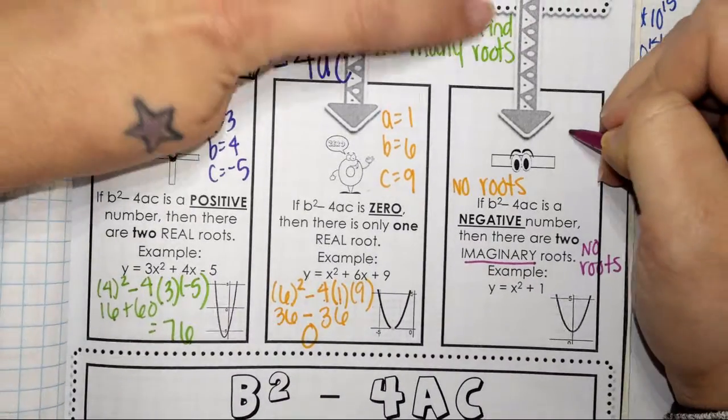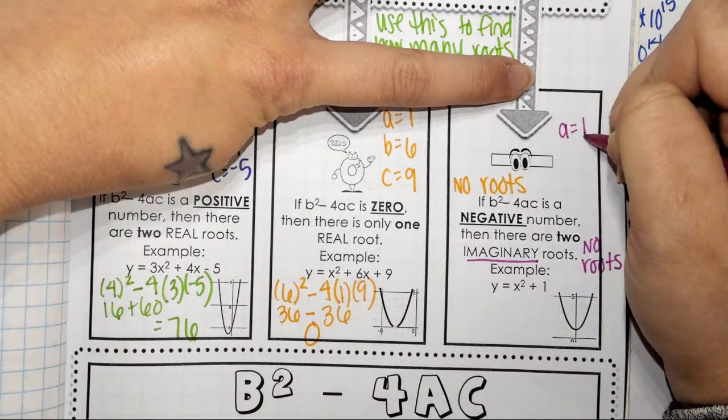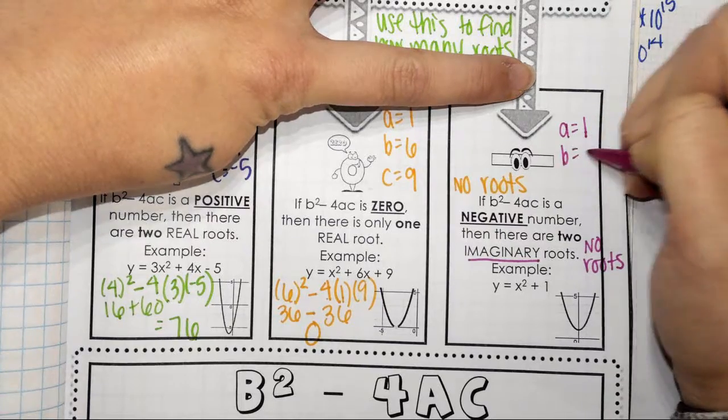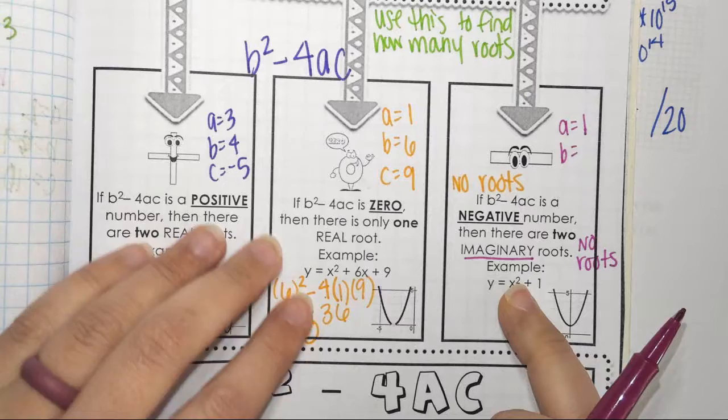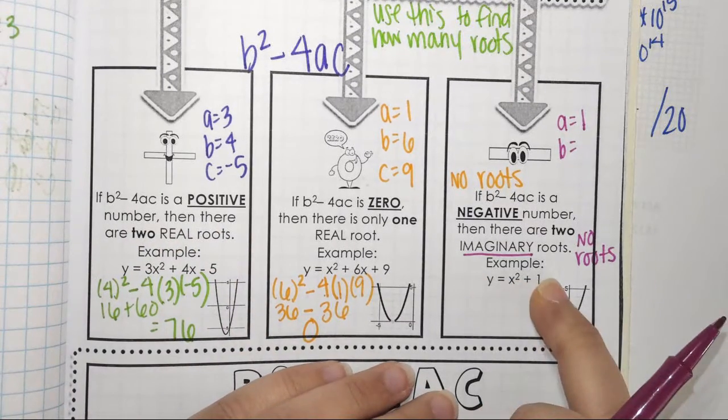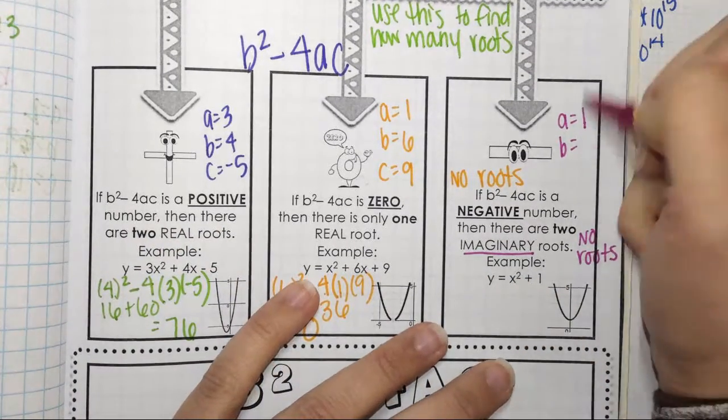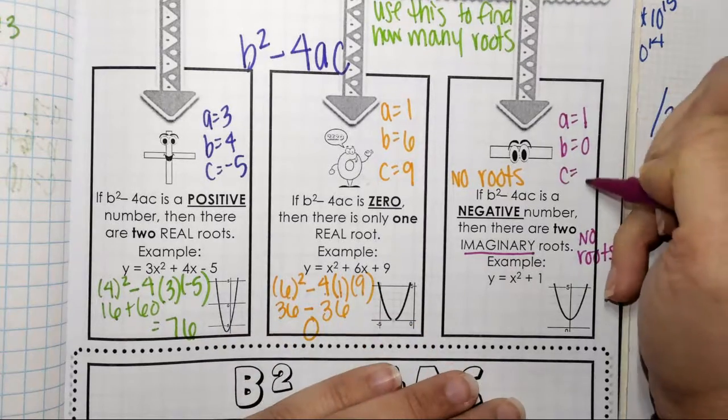What is A this time? What is B? 1. Do we have an X in here? Oh. We don't have an X. We have an X squared and we have a constant, but we don't have an X. So B is 0. And what's C? 1.